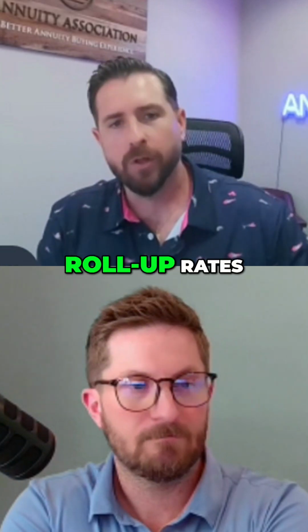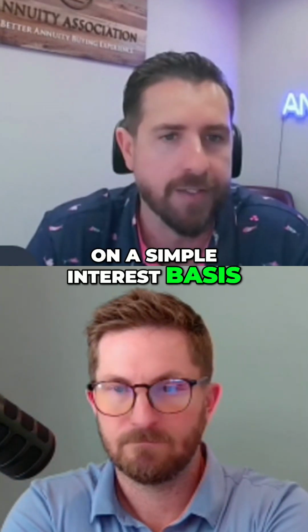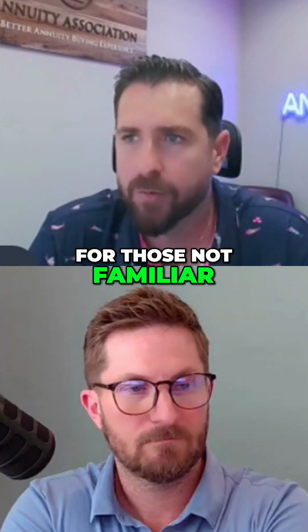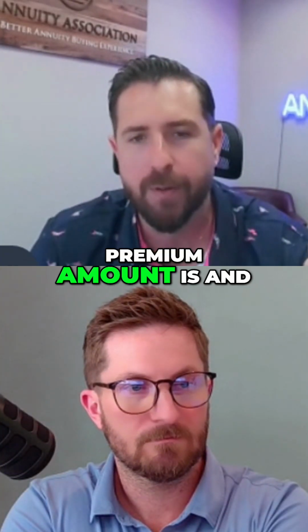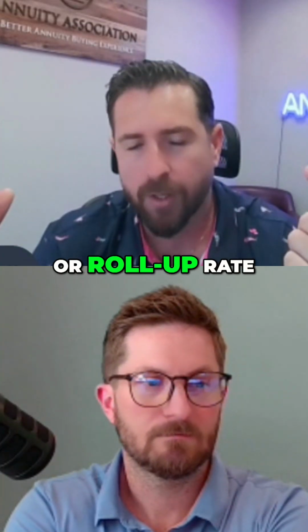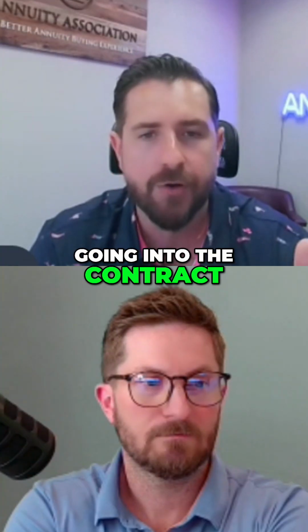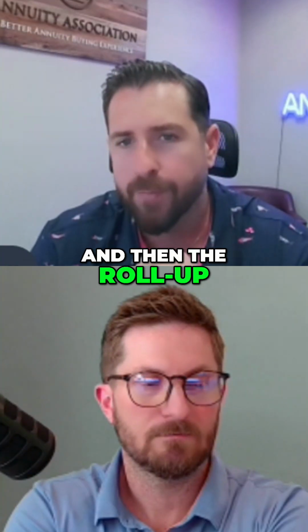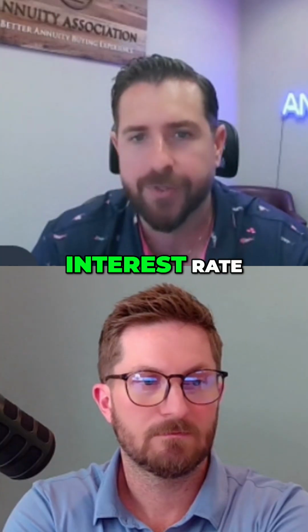Roll-up rates can be simple, which is calculating the interest on a simple interest basis. For those not familiar with simple interest calculations, it's very simple. It's whatever the initial premium amount is and the initial simple interest or roll-up rate. Let's say it's $100,000 going into the contract, and the roll-up rate is a 6% simple interest rate.